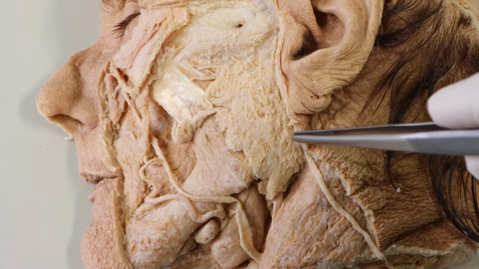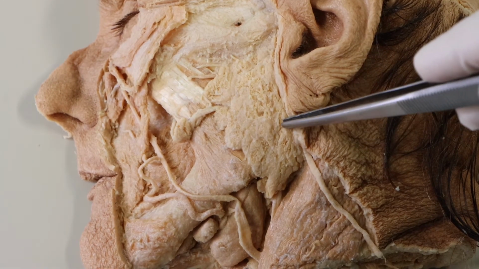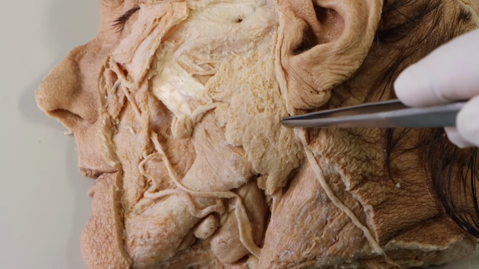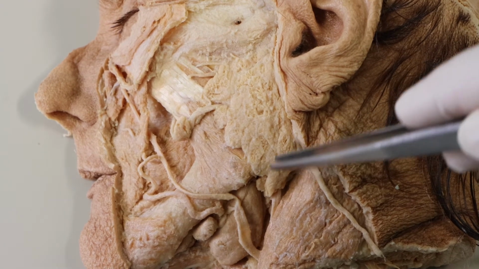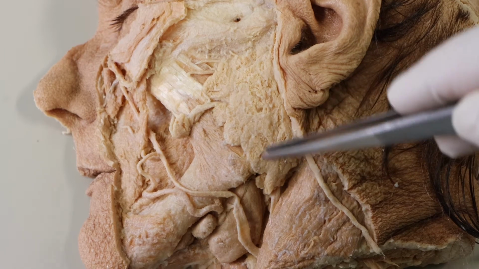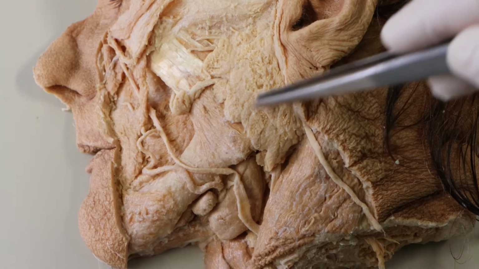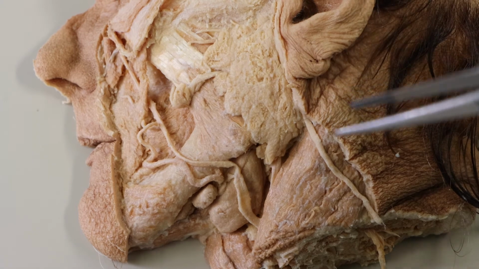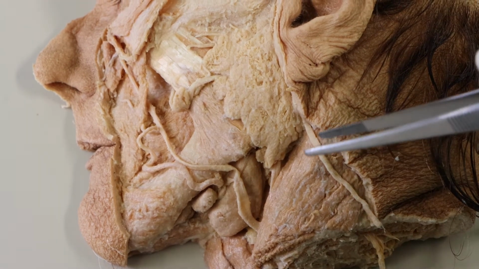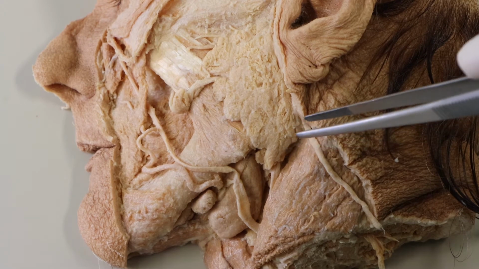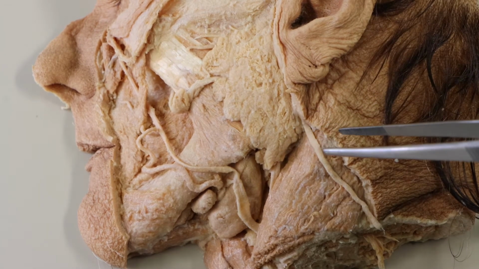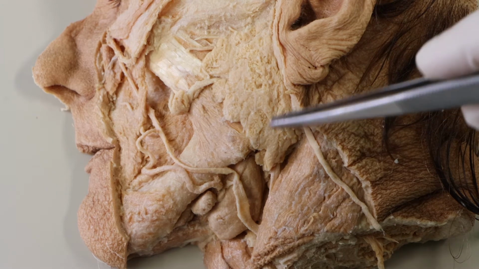And then, as we go posteriorly, behind the ramus of the mandible, in this region is the deep part of the parotid gland. These two parts are divided by the passage of the facial nerve, which, as we said, inside the gland makes the intraparotid plexus, or parotid plexus.